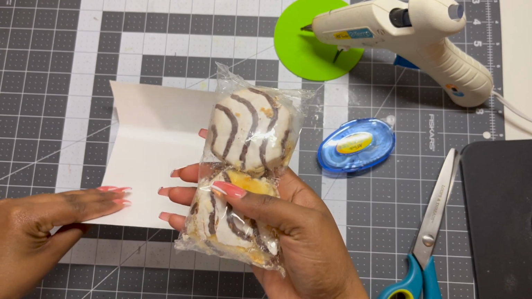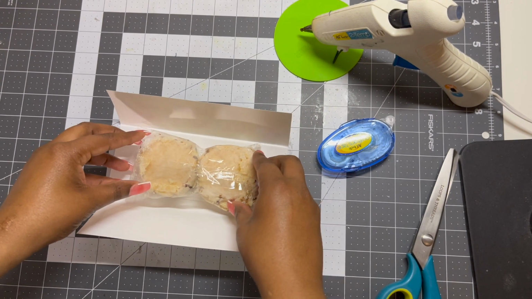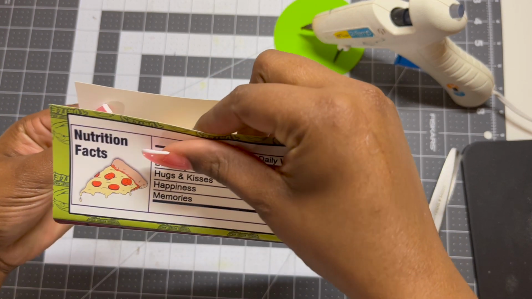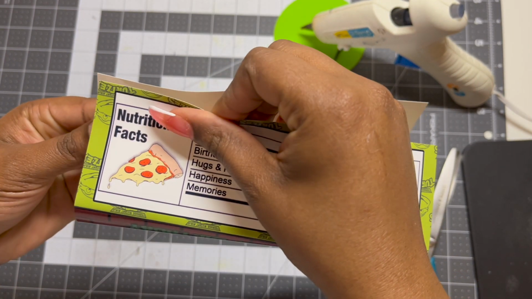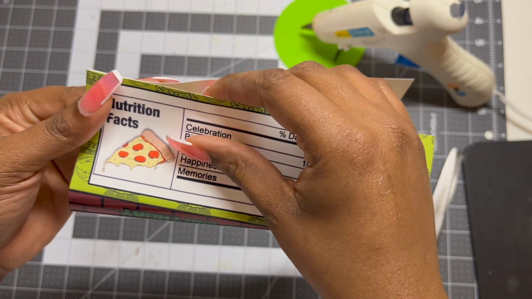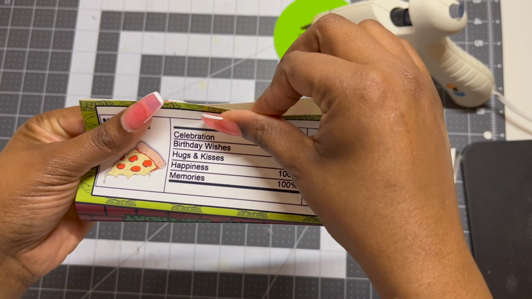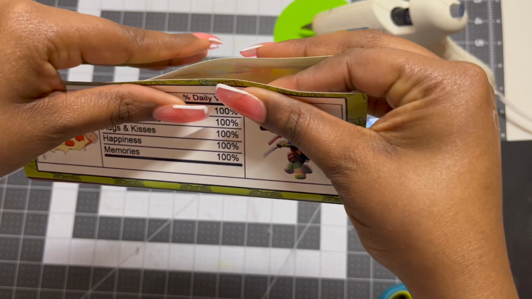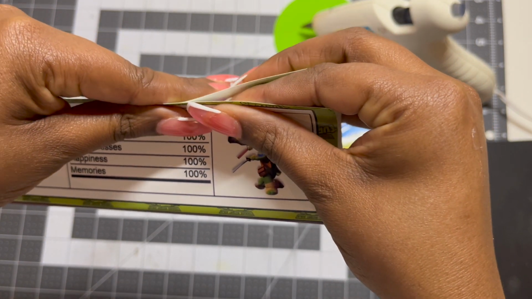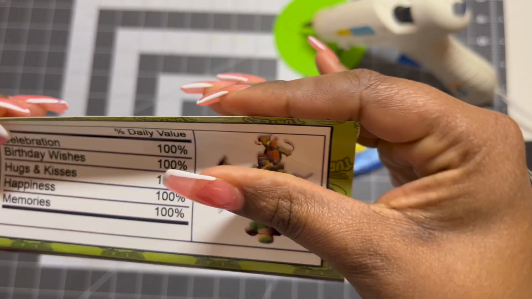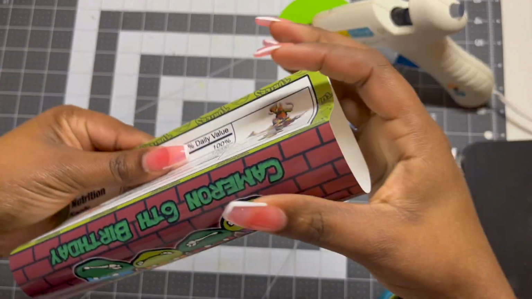Then I'm going to get my zebra cake, and I'm going to place it in the middle. After that, I'm going to get the part that I have taped and take it tip to tip with the top part. Just like that. You want it tip to tip. Alright? And that is all the way up.